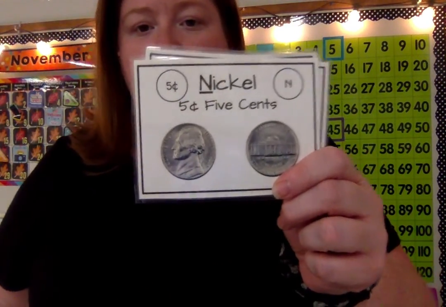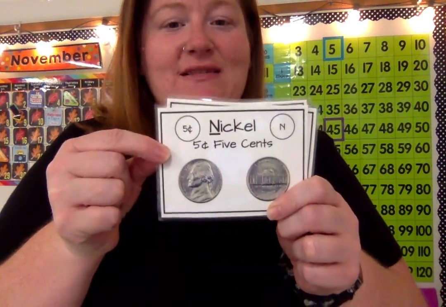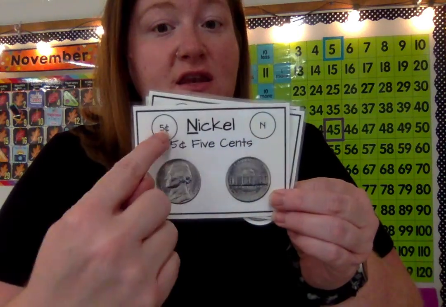Then we have our nickel. Nickel, nickel, thick and fat, you're worth 5 cents. I know that. So there's the nickel. This one's showing the back side of the nickel. It is worth 5 cents, or the N that starts nickel, or we could write a 5 to show when we're drawing.